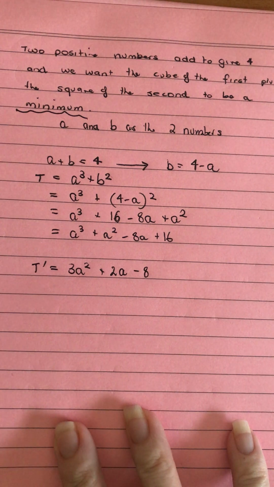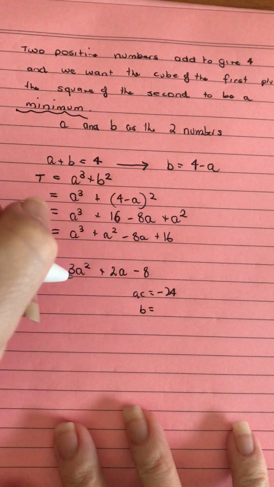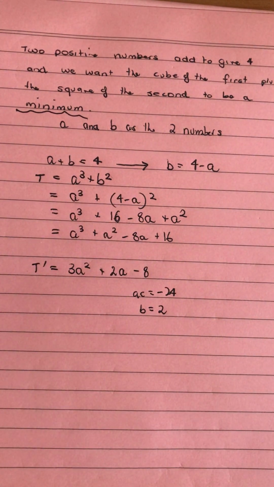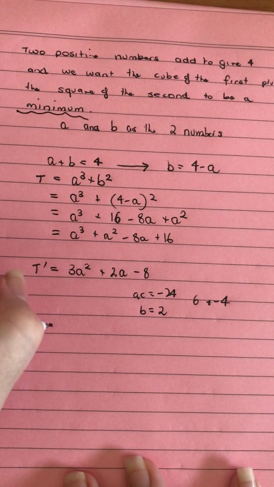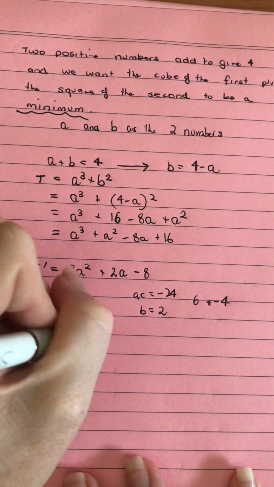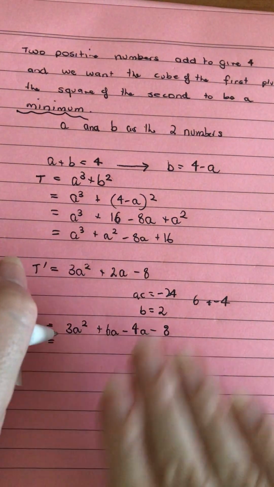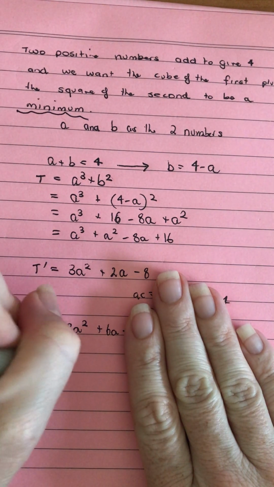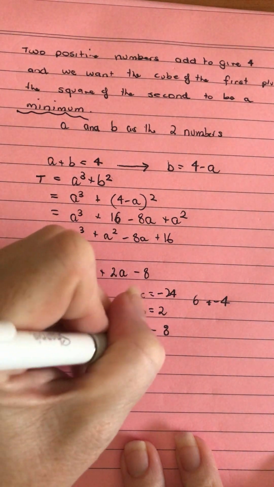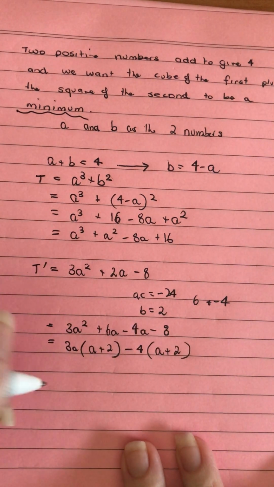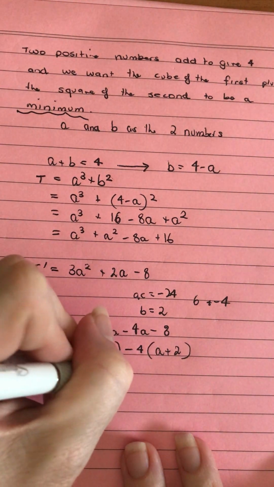Obviously we've now got a quadratic, so we'll need to factorise that. So our ac is equal to negative 24, our b is equal to 2, so we want two numbers that will multiply to give negative 24 but add to give 2. So if I do 6 and negative 4, that will work. So I'm going to pop that back in here: 3a squared plus 6a take 4a take 8. Factorising the first two terms, I'll take out 3a outside of (a plus 2). And then here I can take a minus 4 outside, and then I'll get an (a plus 2) in the bracket there. I've got the common bracket of (a plus 2), I'll bring that to the front, and (3a take 4).